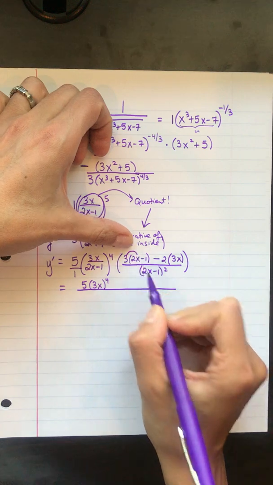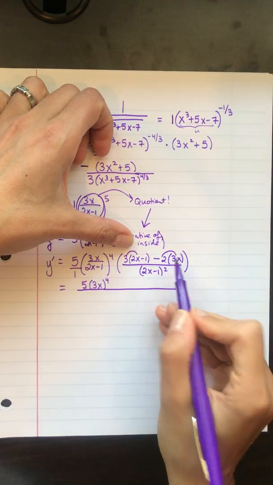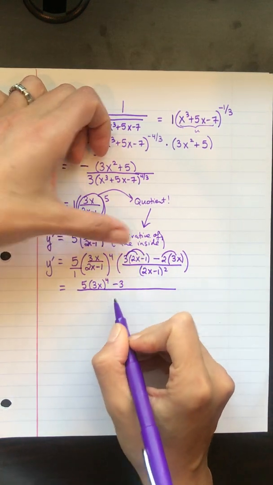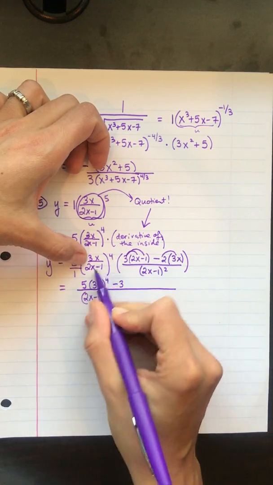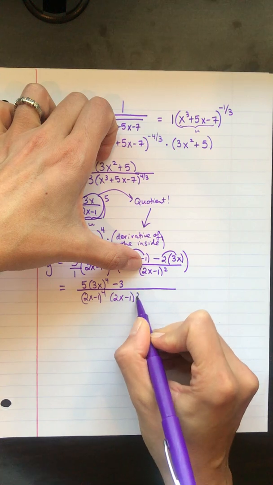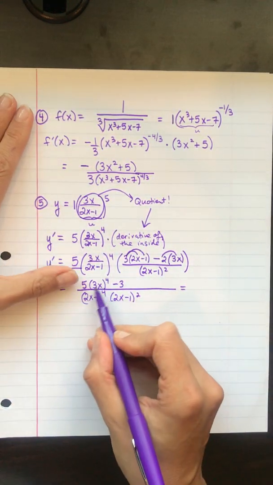We've got 6x minus 6x, which is nothing. Then we've got minus 3 over 2x minus 1 to the fourth and a 2x minus 1 squared. So here's how I'm going to write my final answer. This is easy enough for me to do.